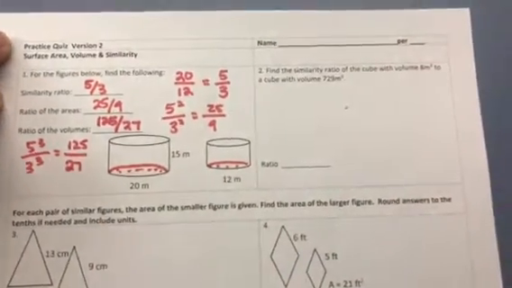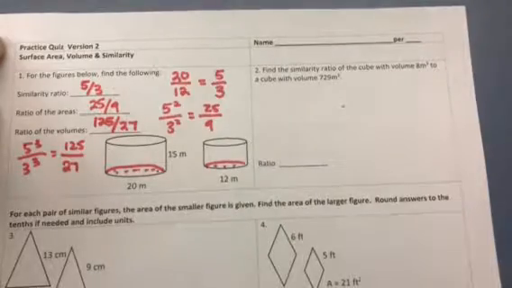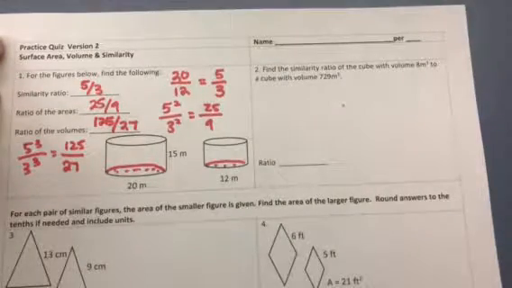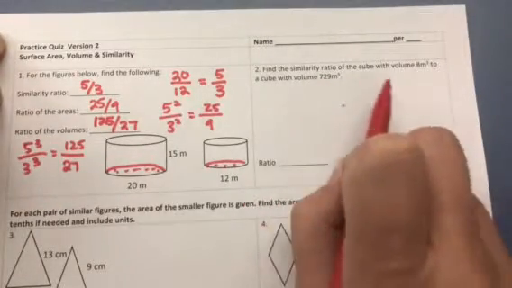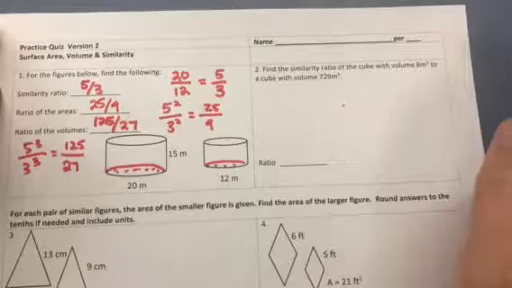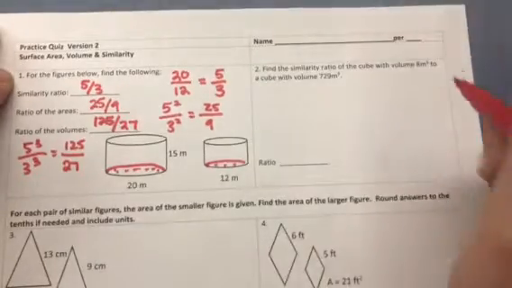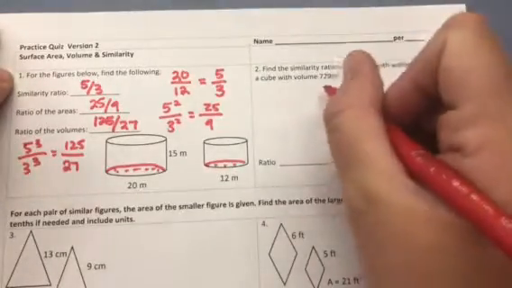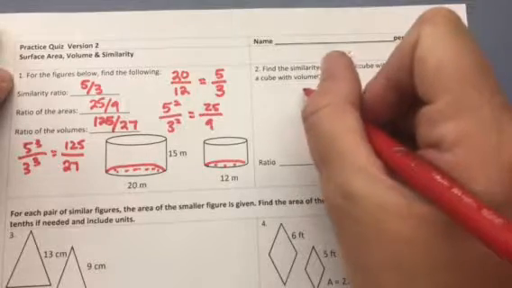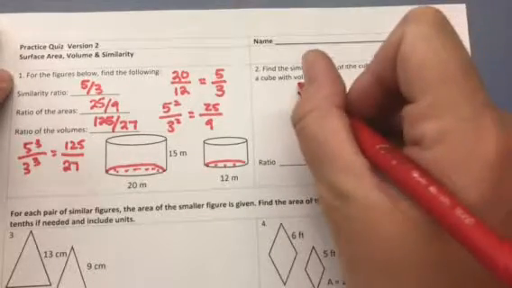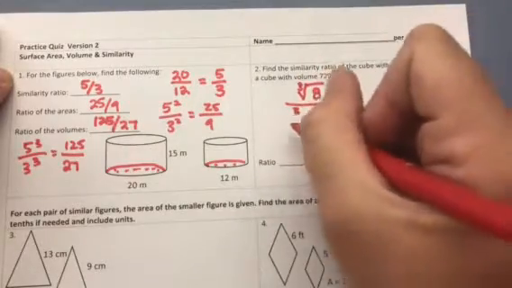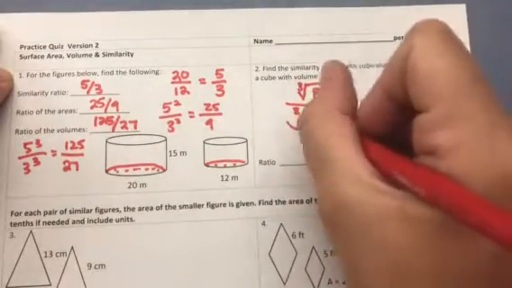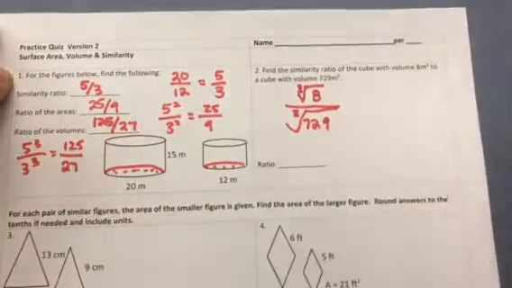All right, moving on to the next question. Find the similarity ratio of the cube with volume of 8 cubic meters to a cube with a volume of 729 cubic meters. So we just need to make these linear. So we're going to take the cube root of 8 and the cube root of 729.